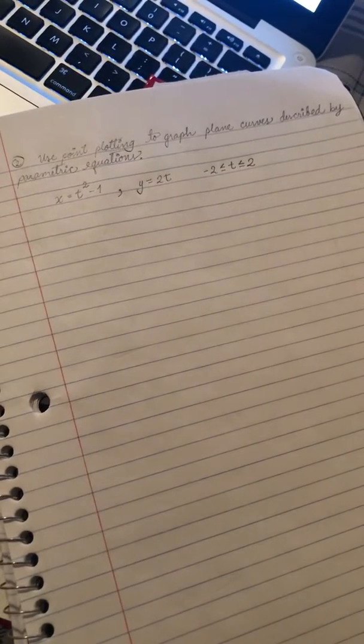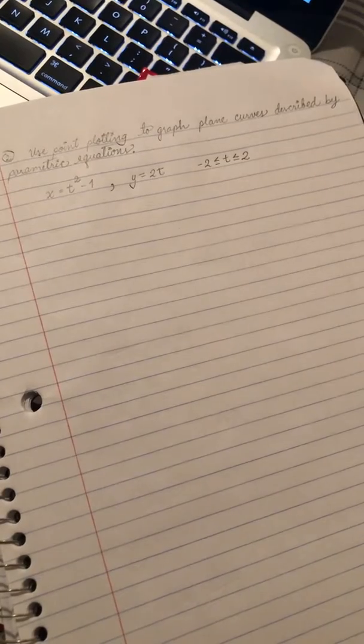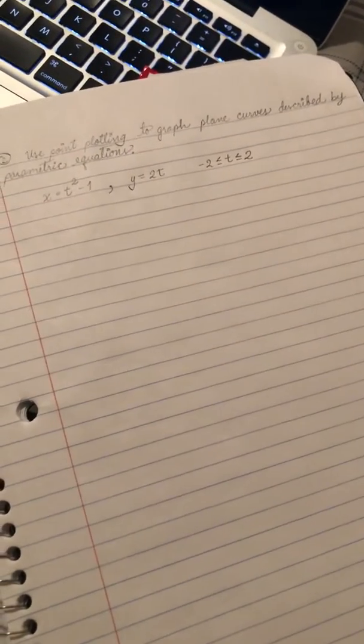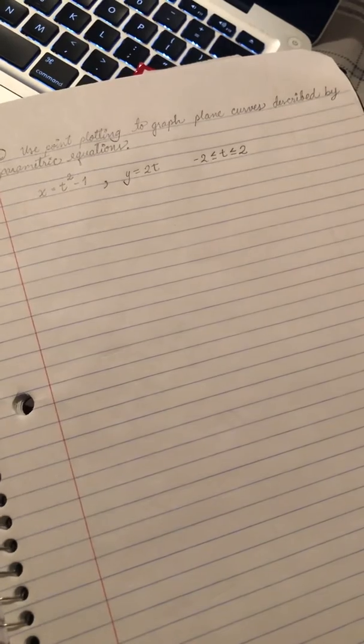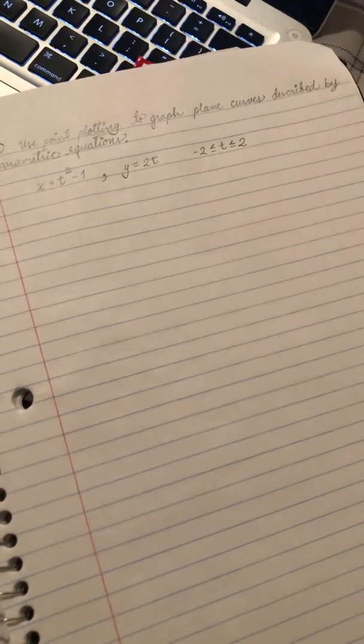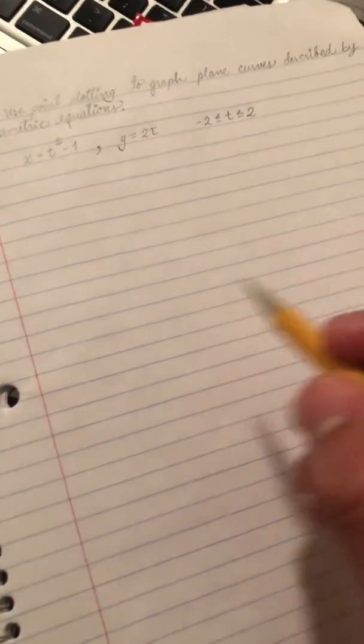The topic is to use point plotting to graph plane curves described by parametric equations. To graph a plane curve represented by a parametric equation involves plotting points in the rectangular coordinate system and connecting them with a smooth curve. So we have to do certain steps in order to graph this curve given by the parametric equation.